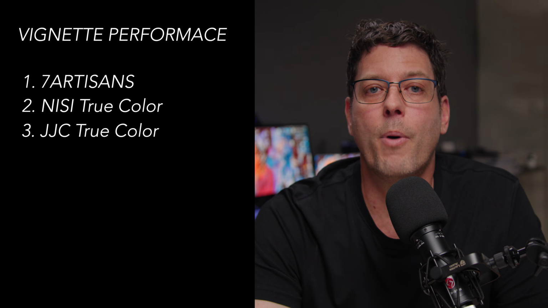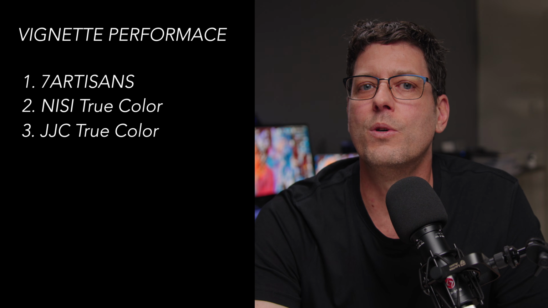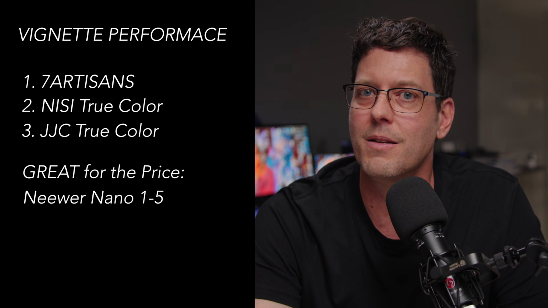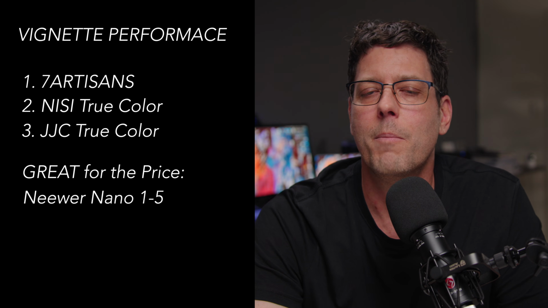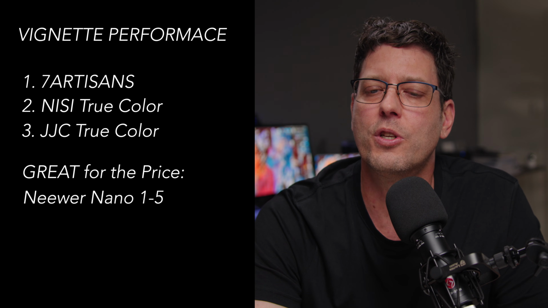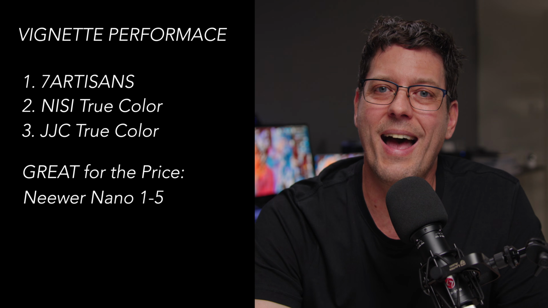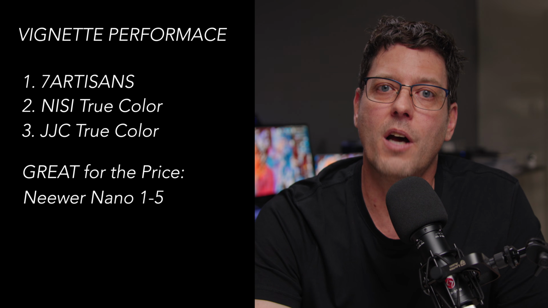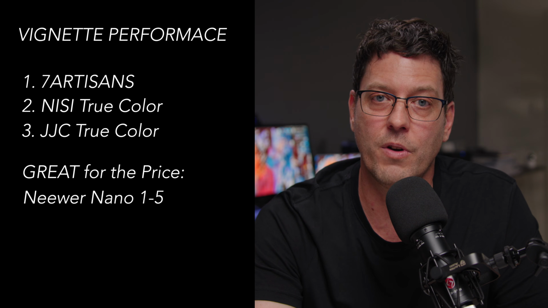Now, if you looked at both the Neewer filters, they didn't do as well, but that just means you don't have as many usable stops. It doesn't mean that they won't work for you. Because they are more affordable filters, I would not rule those out just now, particularly because the color performance on one of them was also very, very good.